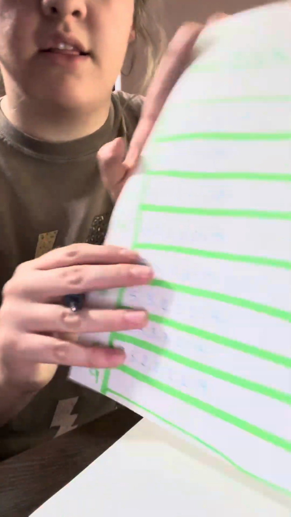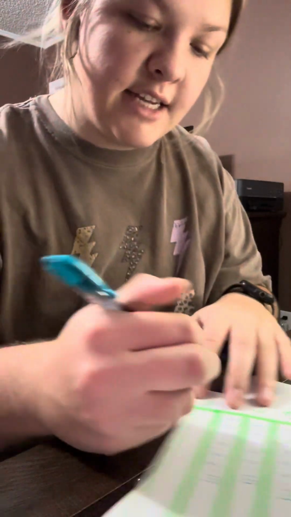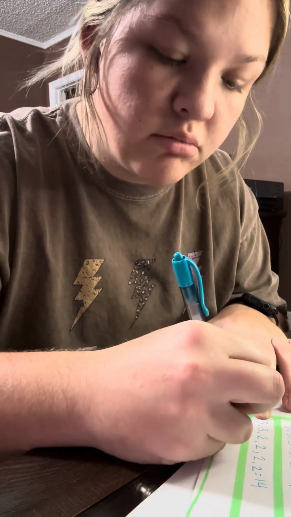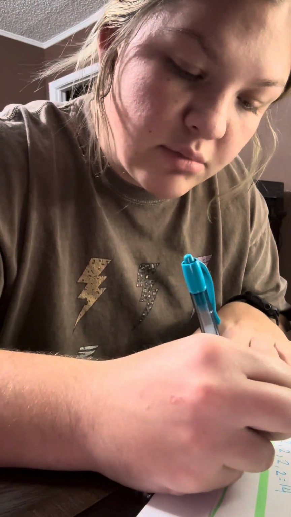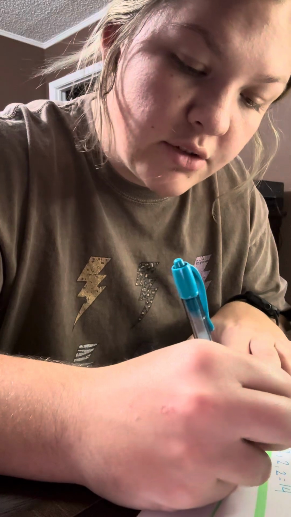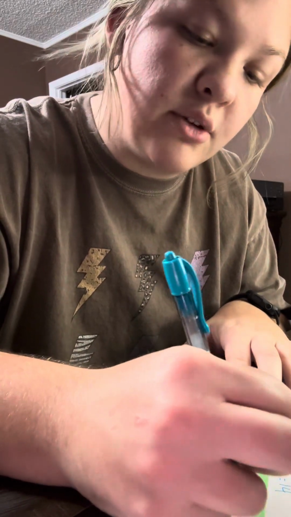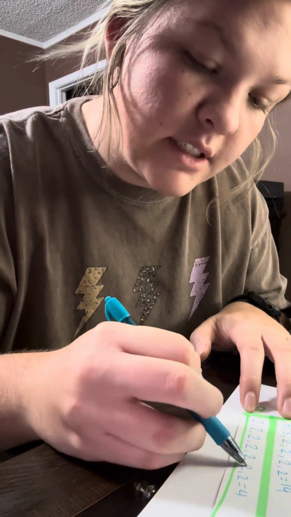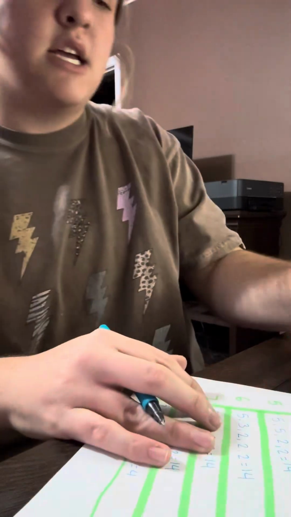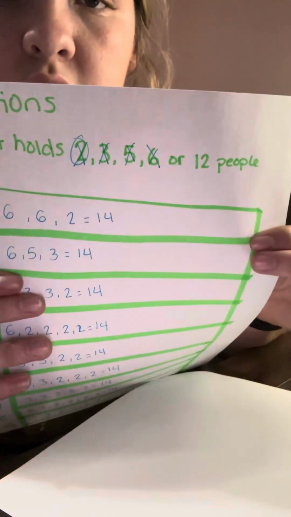So our last one would be 2s. And so it'd be 2 plus 2 is 4, plus 2, 6, plus 2, 8, plus 2, 10, plus 2, 12, and plus 2 equals 14. So we'd have 1, 2, 3, 4, 5, 6, 7 2s, and that would cancel out our 2s.